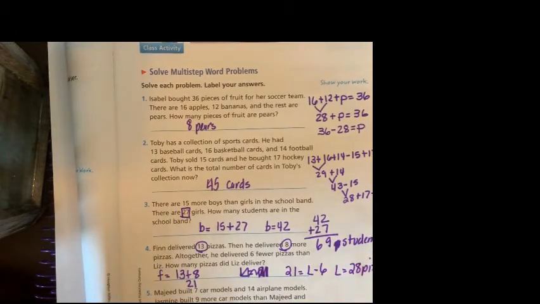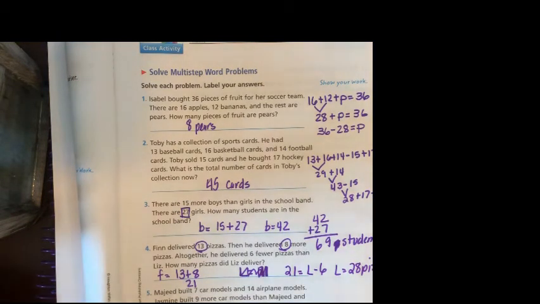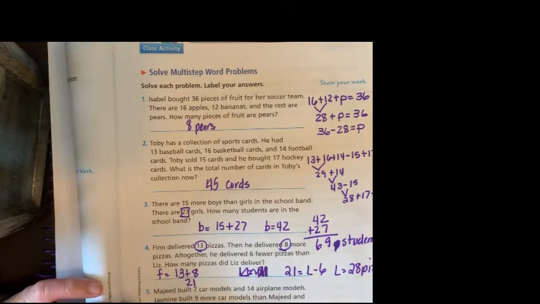Okay, take a look at the last one. Come up with the solution and then turn the video back on. It says Mahi built 7 car models and 14 airplane models. Jasmine built 9 more car models and 6 fewer airplane models. How many models did she build in all? So first we have to find out how many she built of each type, and then we're going to add them together. So don't forget to do the last step.